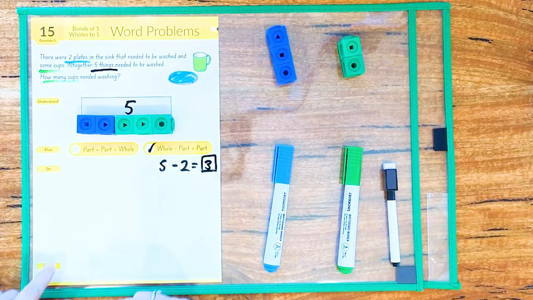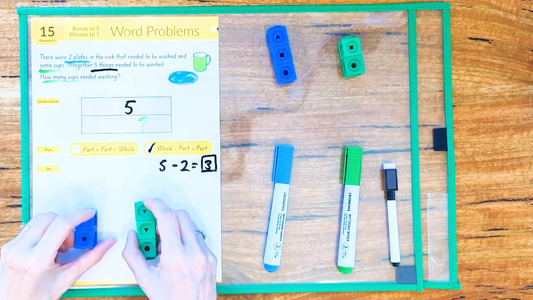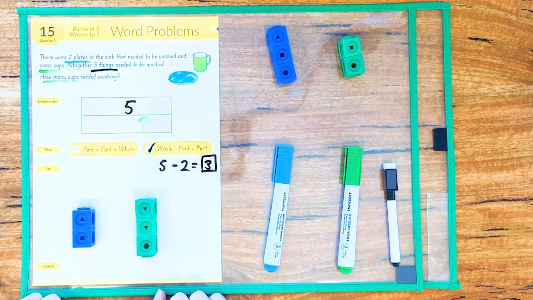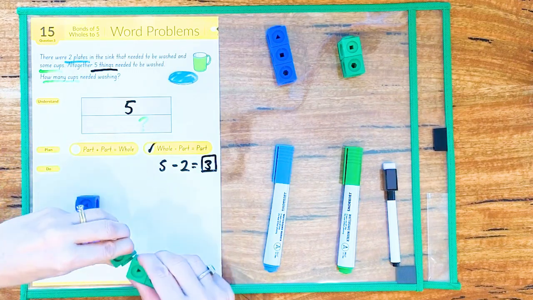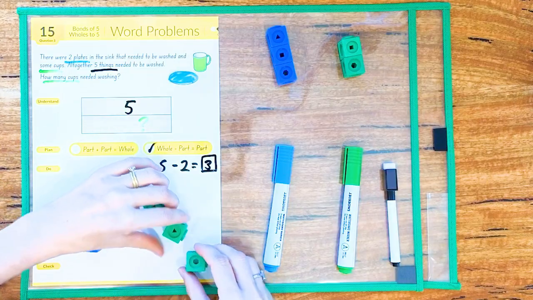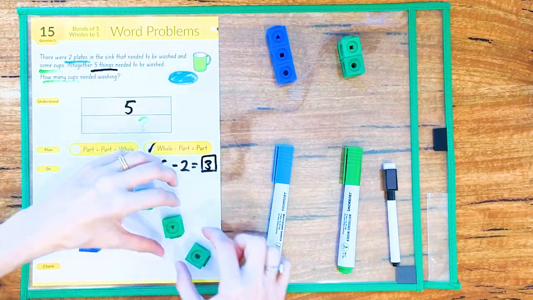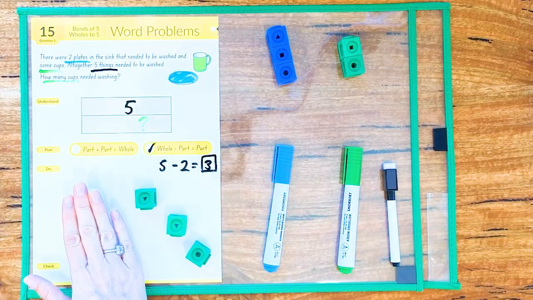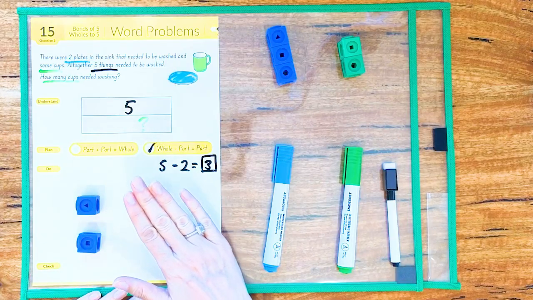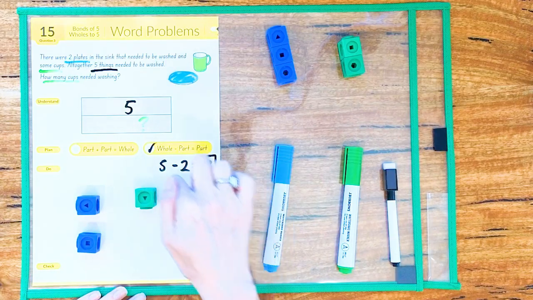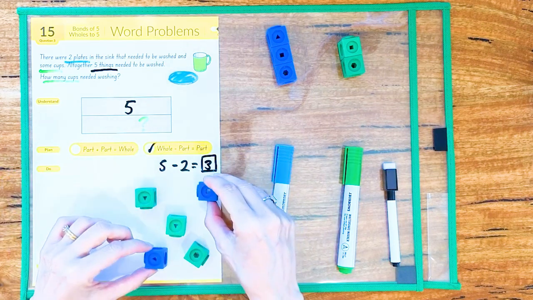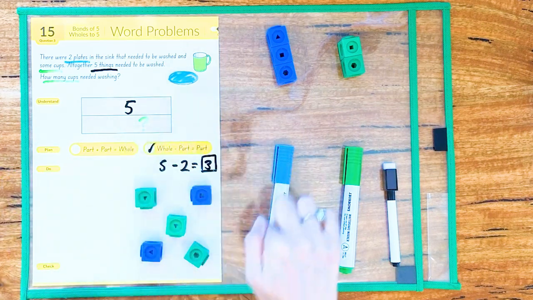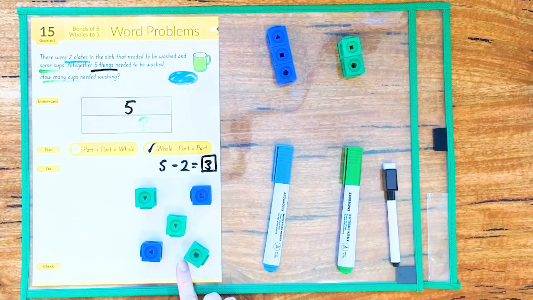To check this, I'm going to arrange my parts so I can see without counting. 2 plates, and there's my 3 cups. The part of the plates add the part of the cups equals the whole amount of 5 things. And if I move them together, I can see the whole is 5 without counting.